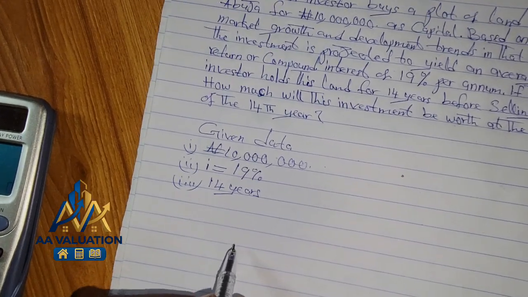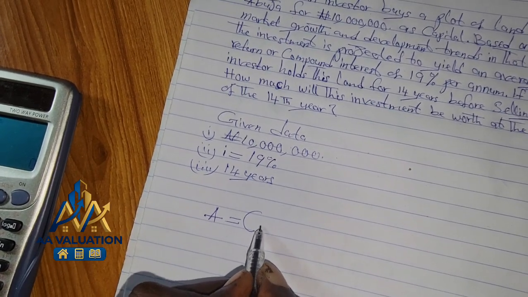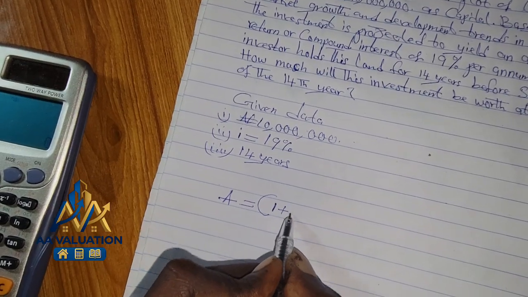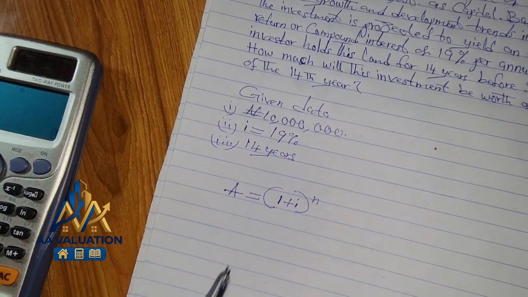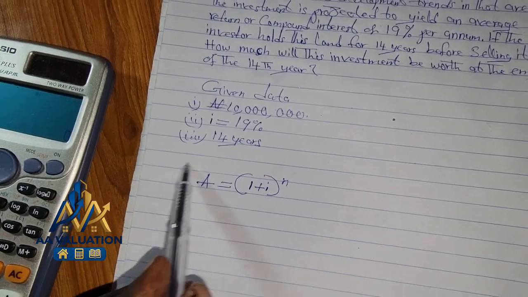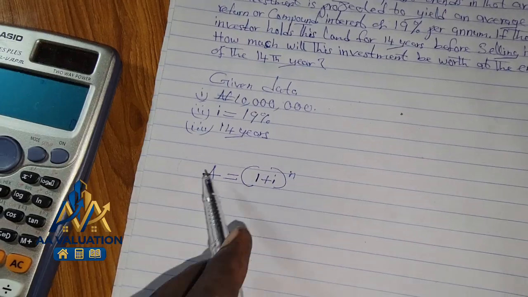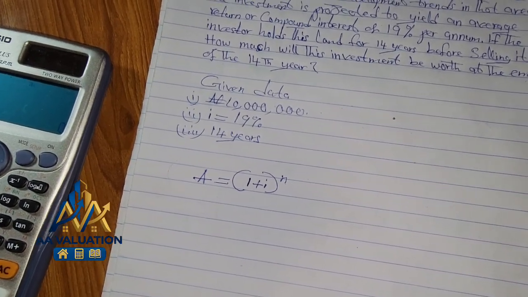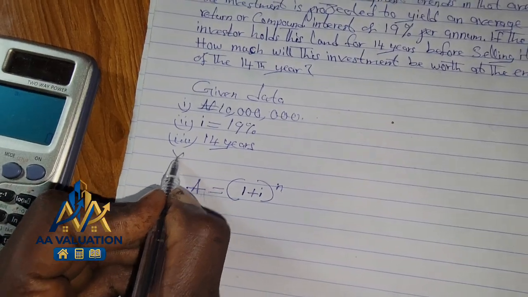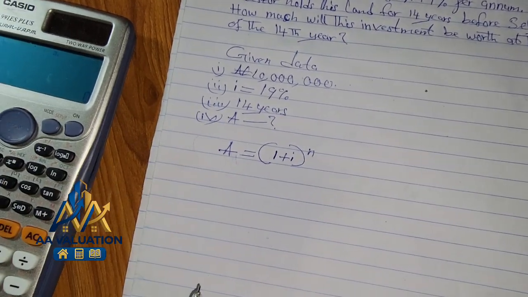The formula for the amount of 1 Naira equals A equals open bracket 1 plus I, interest, close bracket, raised to the power of n. This is the amount of 1 Naira formula. A is the amount of 1 Naira, how much the investor receives after 14 years. The A is the question mark.